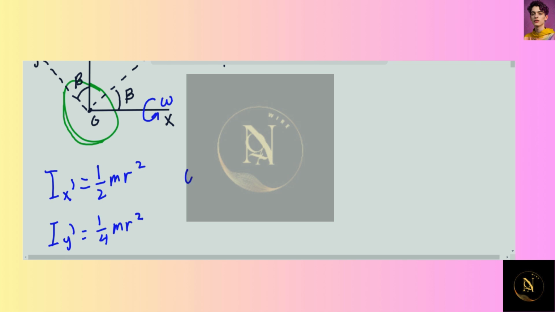For the angular velocity in the x prime direction, this is equal to omega times the cosine of beta. And for the angular velocity in the y prime direction, this is equal to negative omega times the sine of beta.